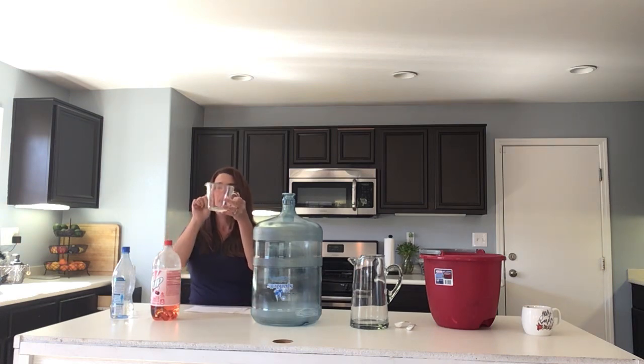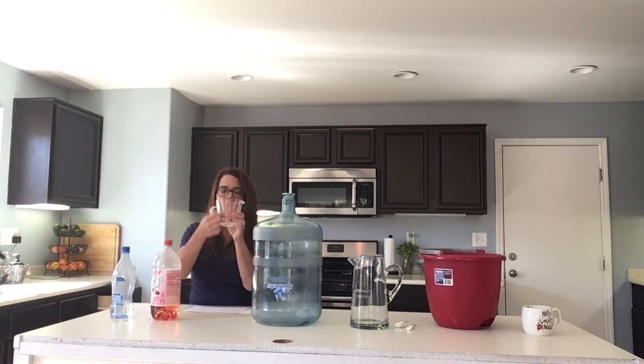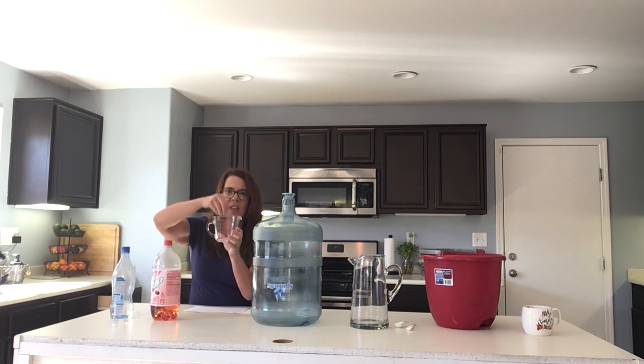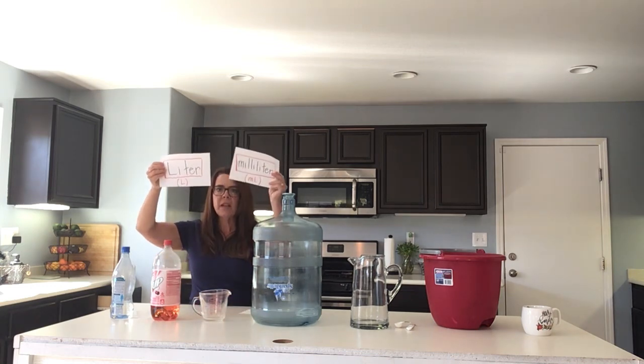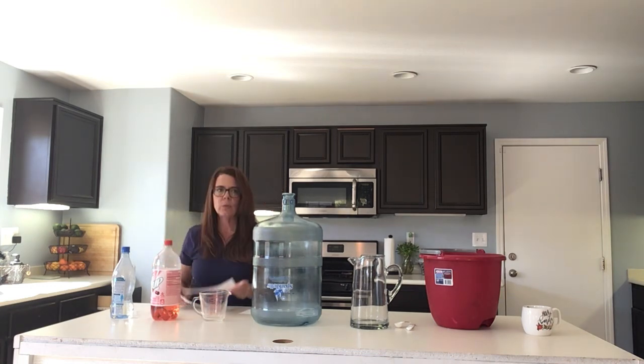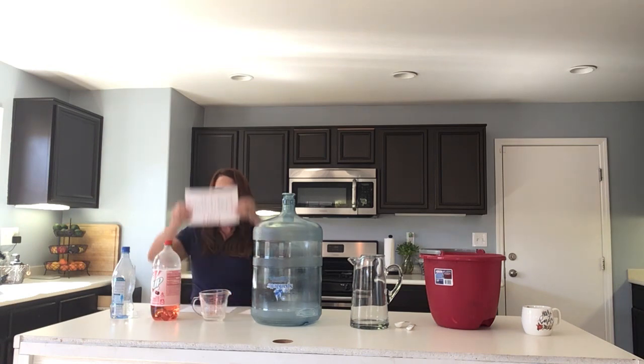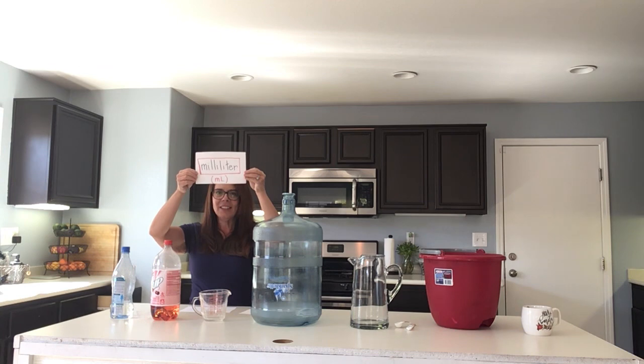All right, boys and girls, I have this in my kitchen too, and this is kind of cool because it has measurements on the side. So if I wanted to measure the capacity, how much will fit into this container? Would I use liters or milliliters? Quiet drum roll, please. Think about your answer. This would be milliliters. Good job.